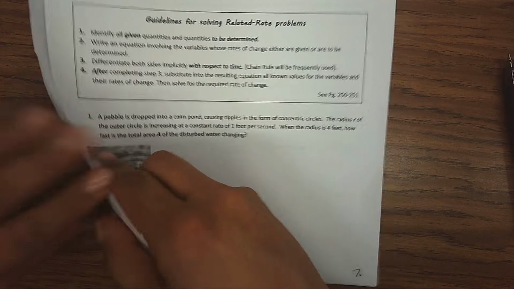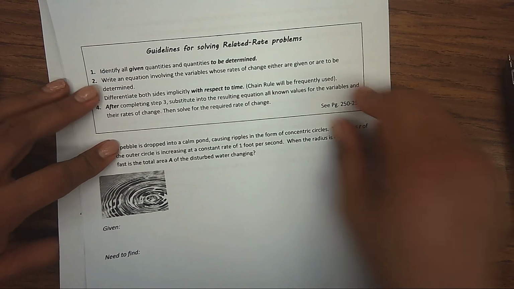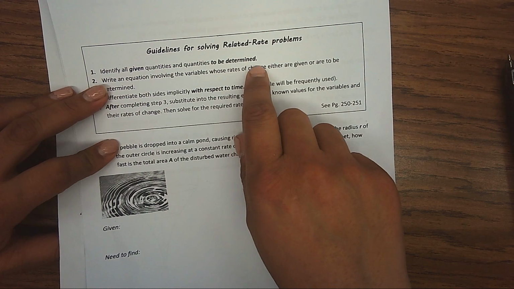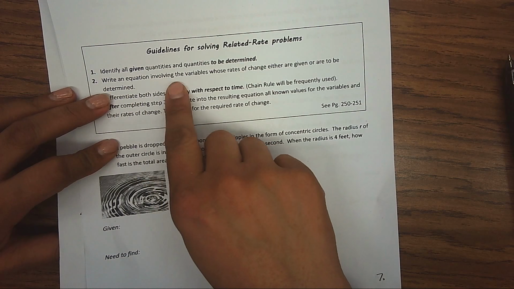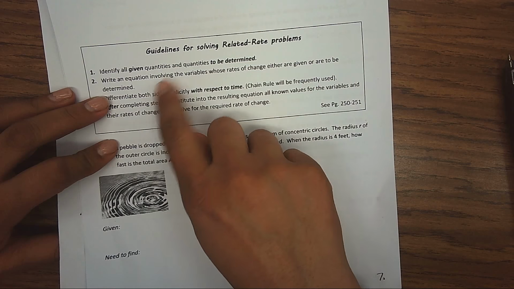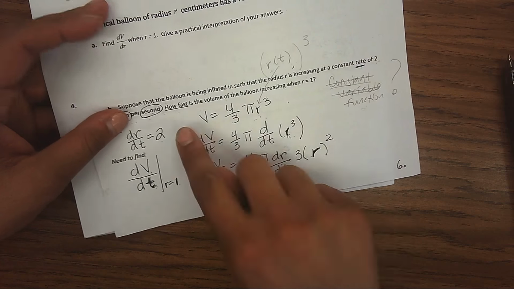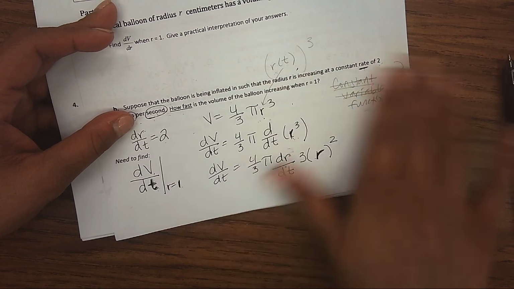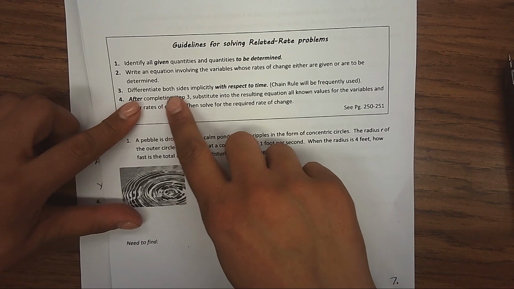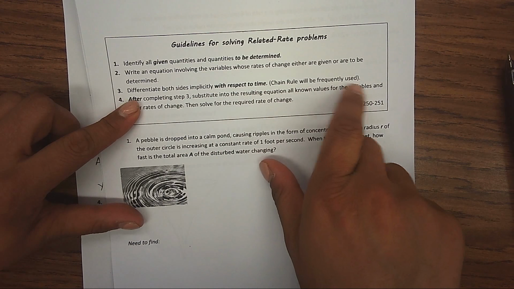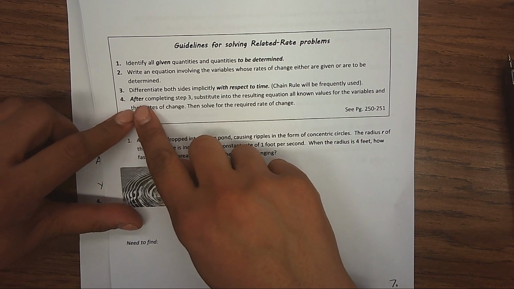I'm going to show you the strategies on this page. So I recommend writing down what you're given and what needs to be determined. Write an equation involving the variables whose rates of change are either given or to be determined. Our equation in this problem was the volume formula, since it's asking how fast the volume is changing. Step 3 says, differentiate both sides implicitly with respect to time, and the chain rule will be frequently used.